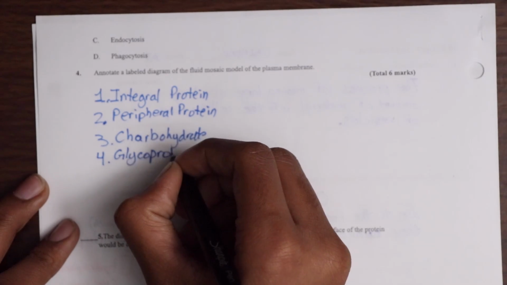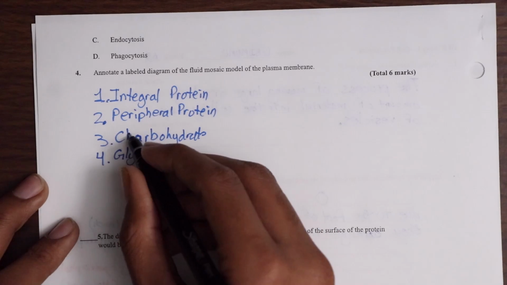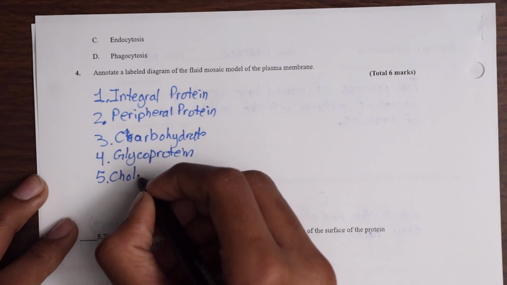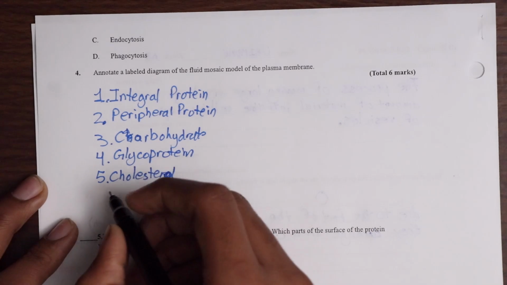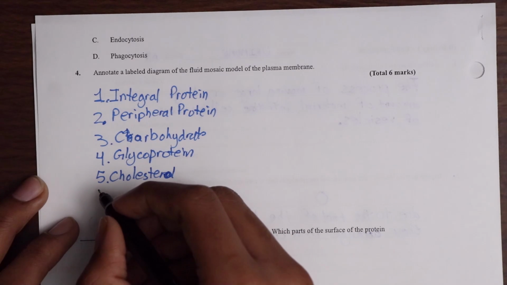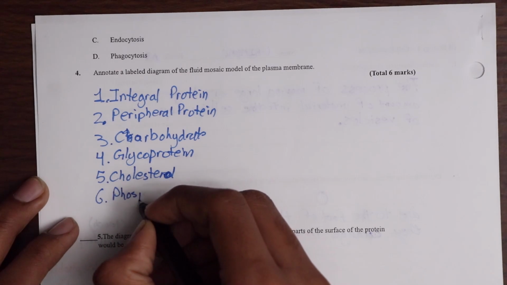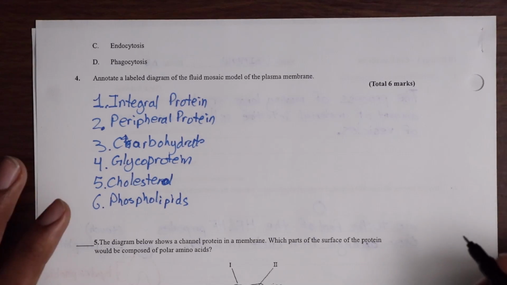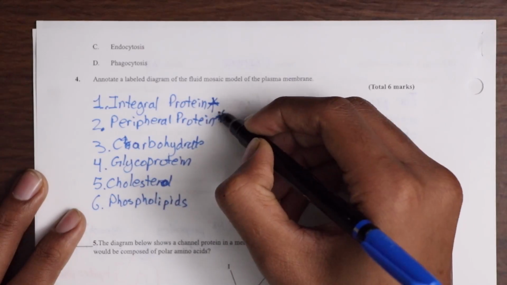You need to have some cholesterol. And of course you have to have your phospholipids. So these are the 6 things that you need to have. Now this is really important that you draw correctly. So these 2, the rest are pretty much at your own discretion.